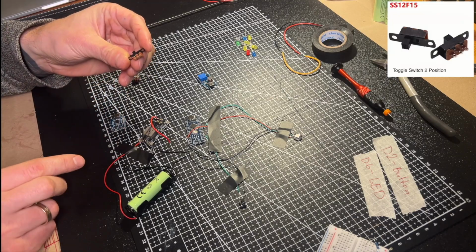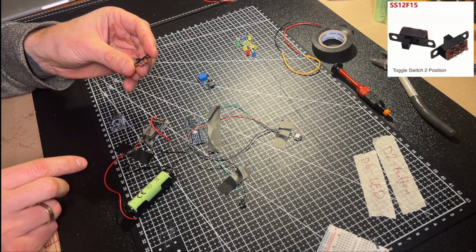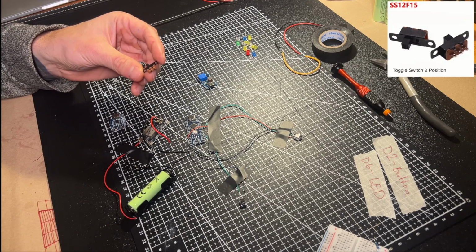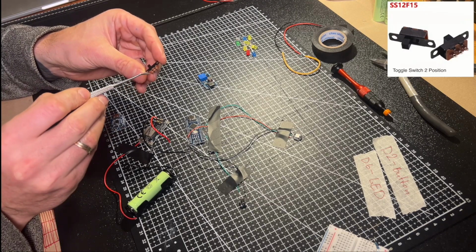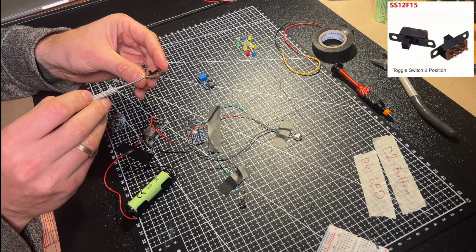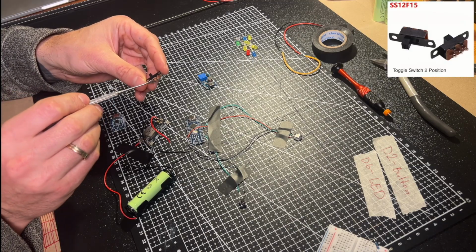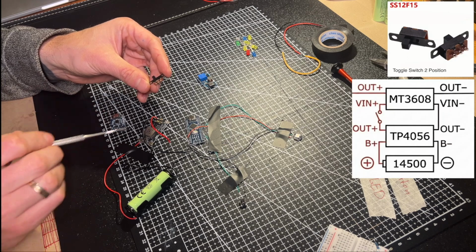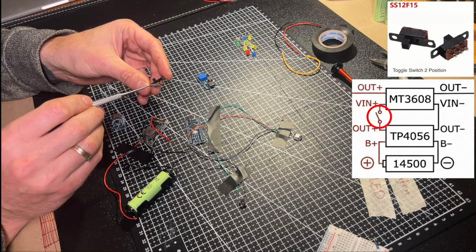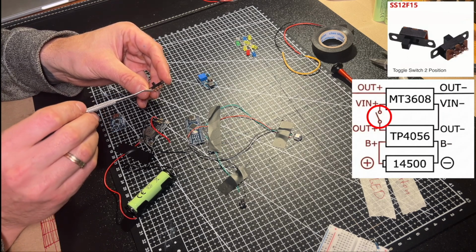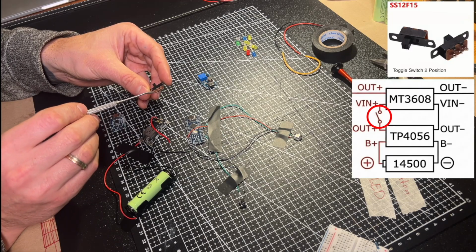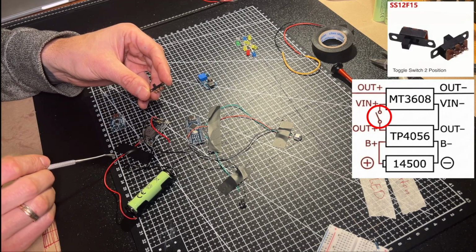What this guy is doing is connecting one of the side pins to the central pin. You connect your plus cable to the central pin, and then to one of the sides you connect your battery.